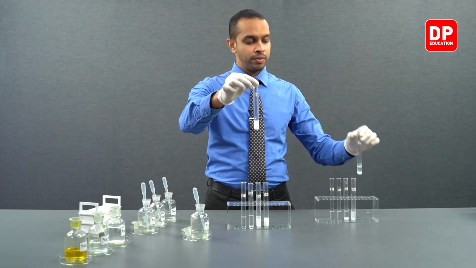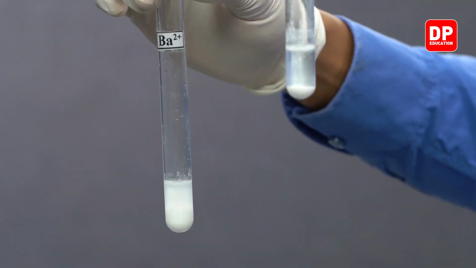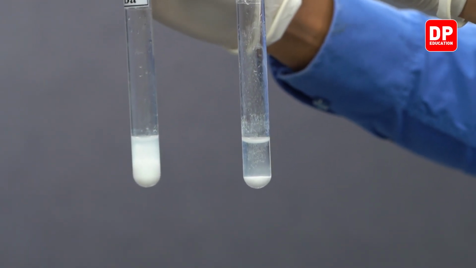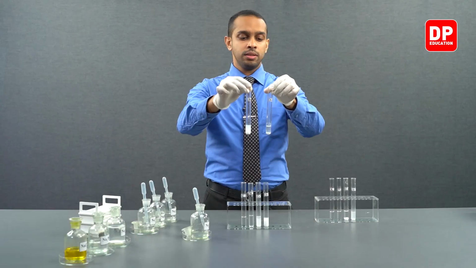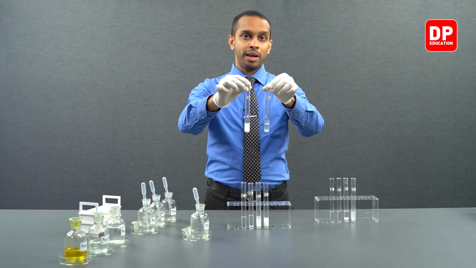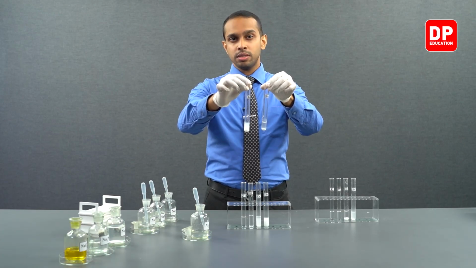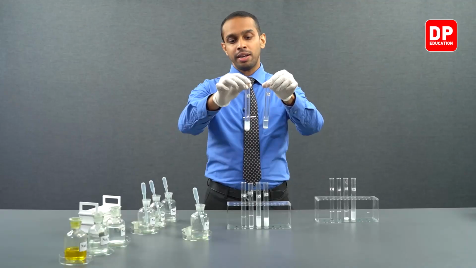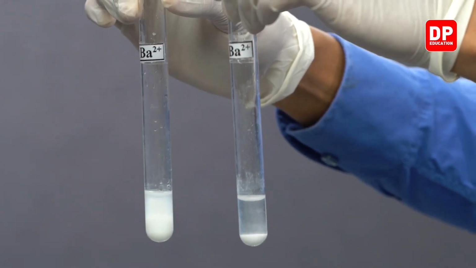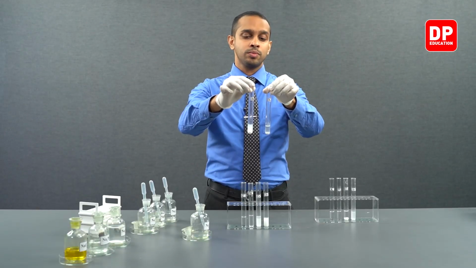In comparison to the previous experiment, you can see on my left hand we have barium 2+ ions reacted with sodium sulfate. So on my left hand test tube, what you are seeing is the barium sulfate precipitate. On my right hand, I have the barium sulfite precipitate. Both precipitates are white color precipitates.